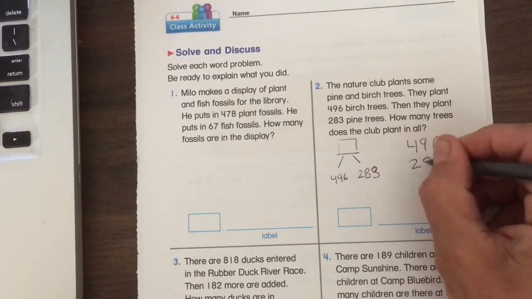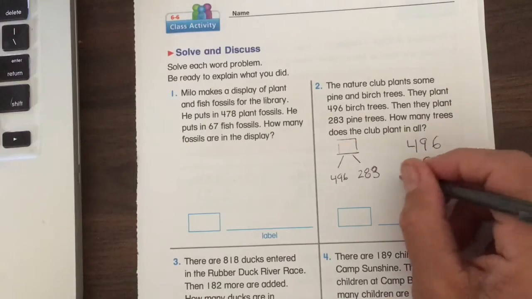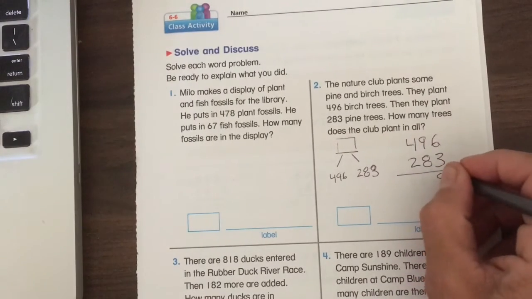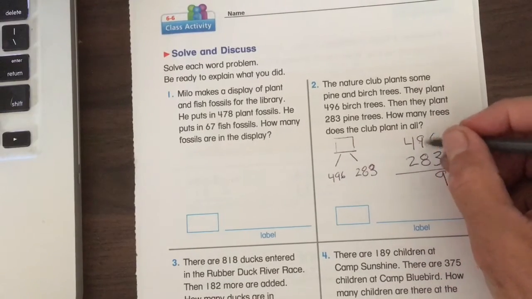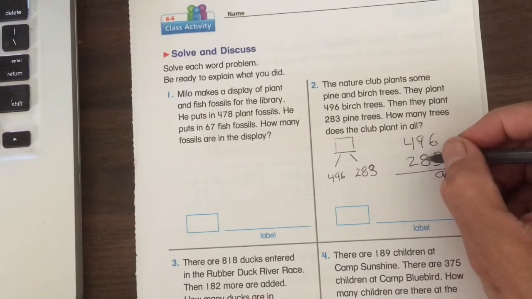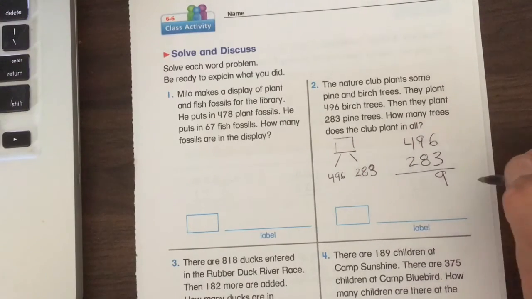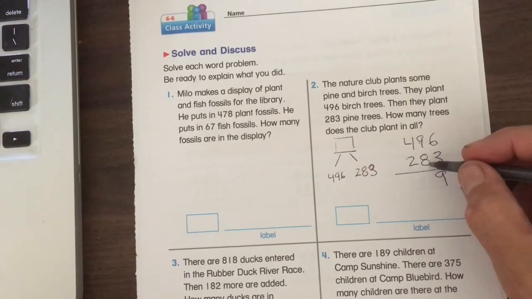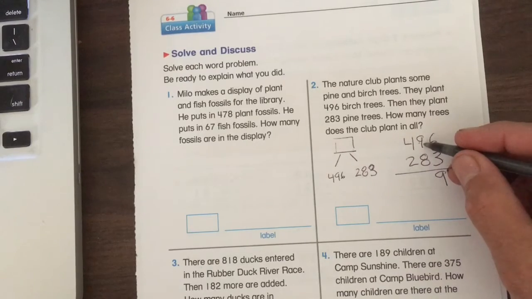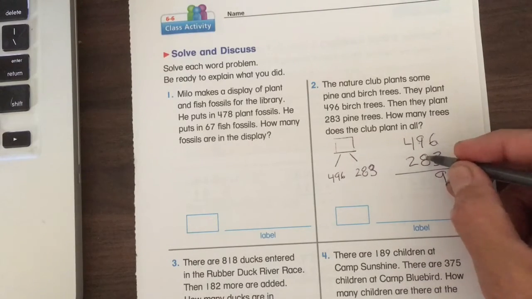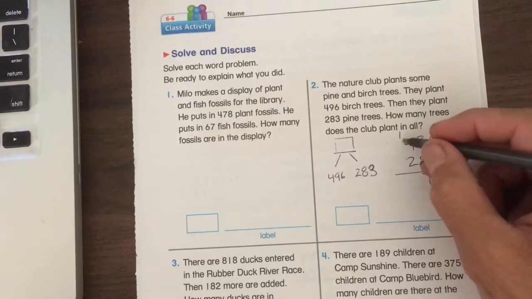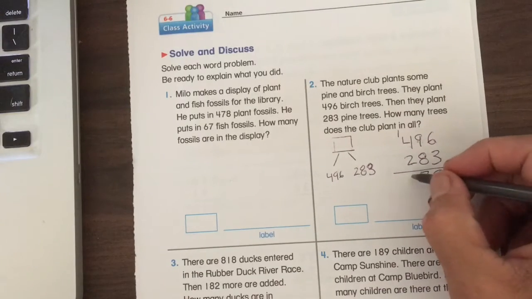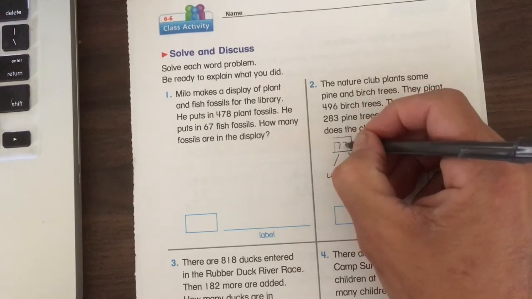496, 283. 6 and 3 is 9. 9 and 8, and again, if it goes beyond 10 like this does, I know I'm going to be making a new 10, and in this case a new 100 actually. So 9 tens plus 8 tens is going to be a total of, if I put 1 up here, that'd be 10, that would be 7 here, so the answer would be 17. 17 is that new 10, and then 1 plus 4 is 5, plus 2 is 7, so my answer would be 779.